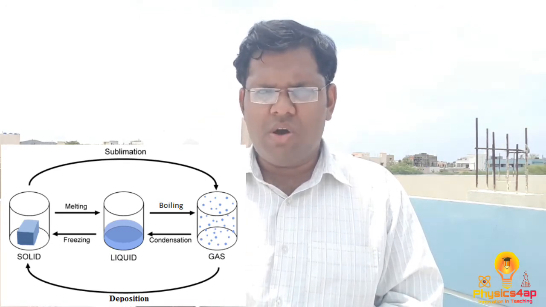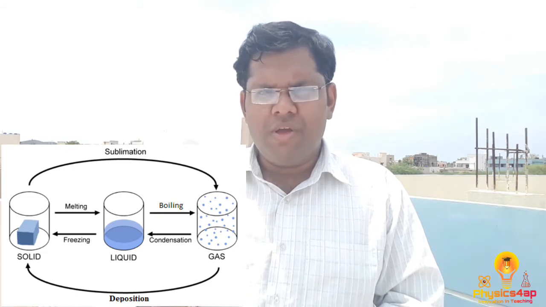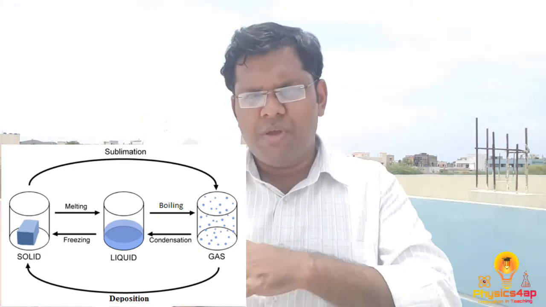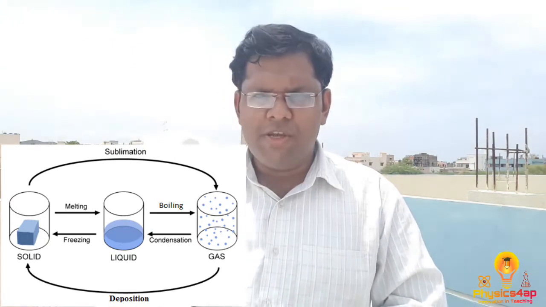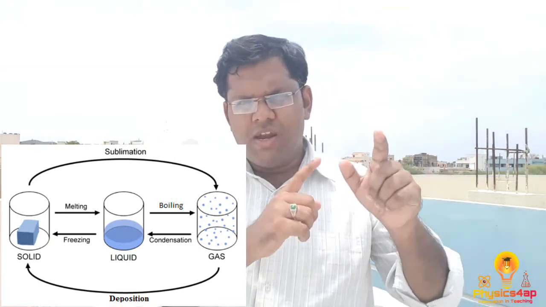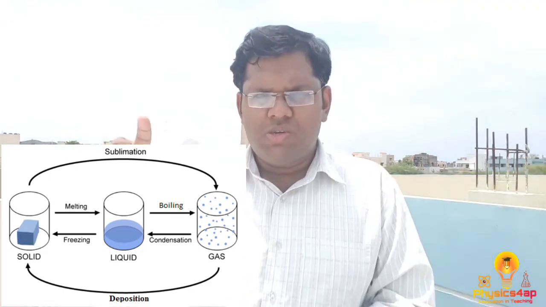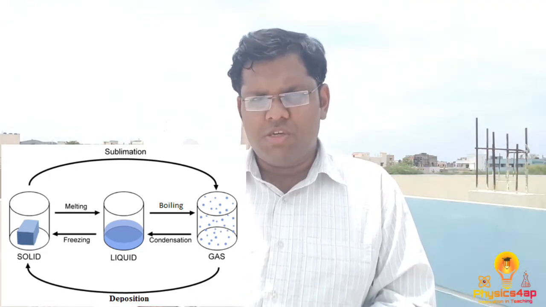The best example is camphor. Camphor and naphthalene balls are solid, and when they are kept out or when they are lit with fire, they convert directly into gases, which we call the sublimation process. And from gas directly it can be converted into solid, which we call deposition.